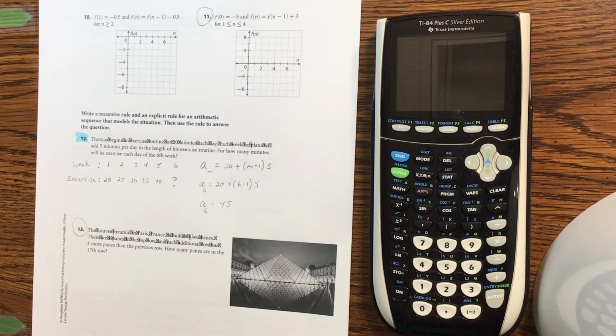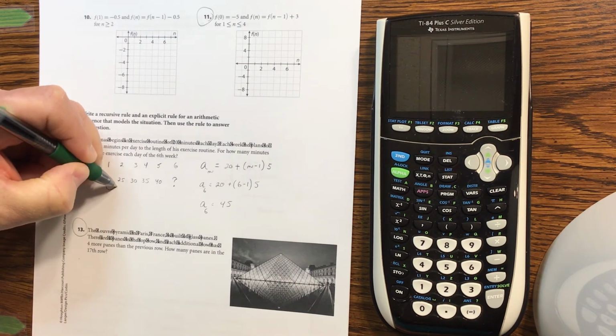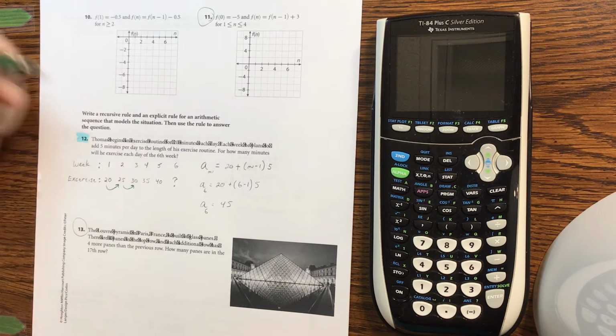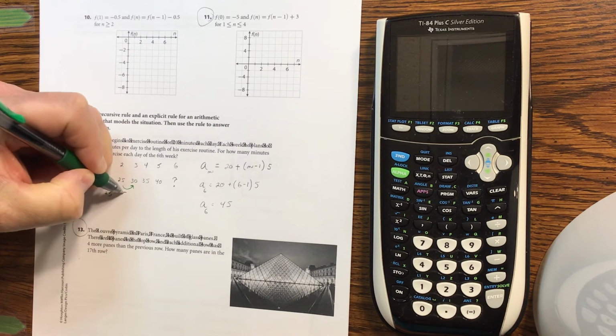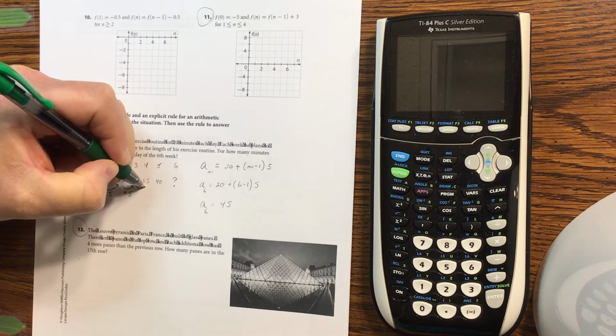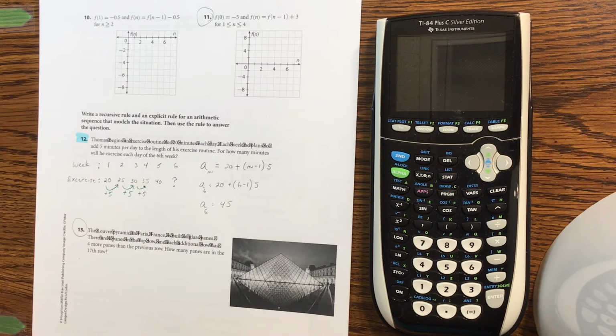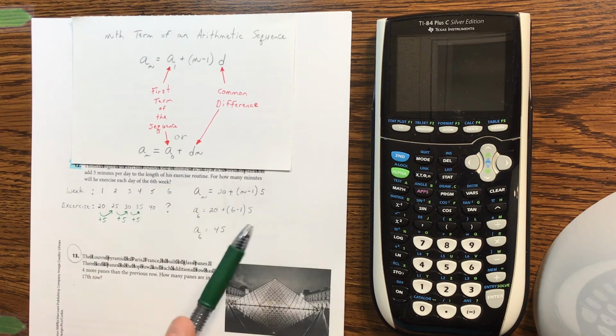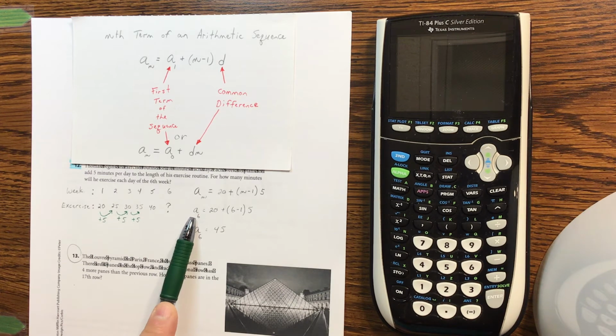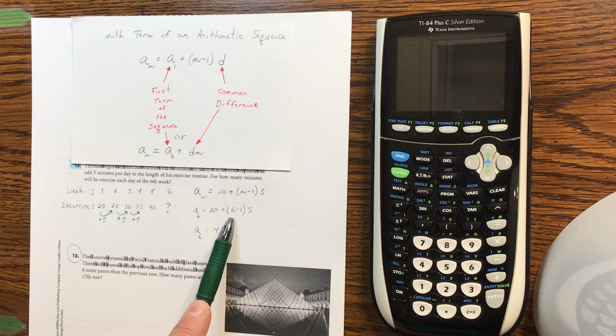And you'll probably notice that each one of these times of exercise, he's increasing by 5. So this here is an arithmetic sequence because it increases by 5. So going back to your formulas, we know that the first term is 20. We know the common difference is 5. Again, we want to find a sub 6. In other words, we want to find the 6th term. So we let n become 6.